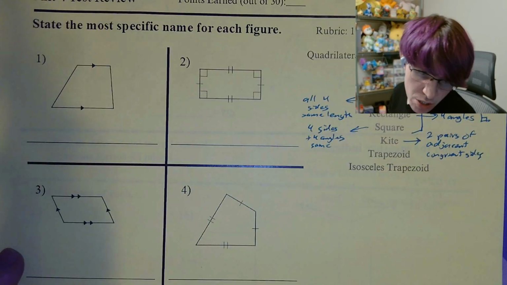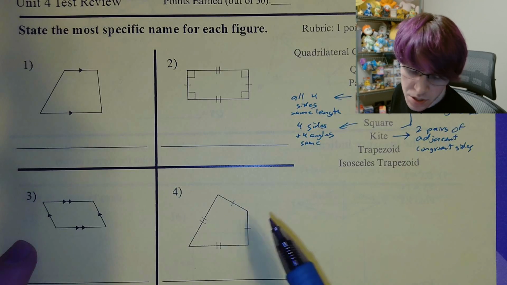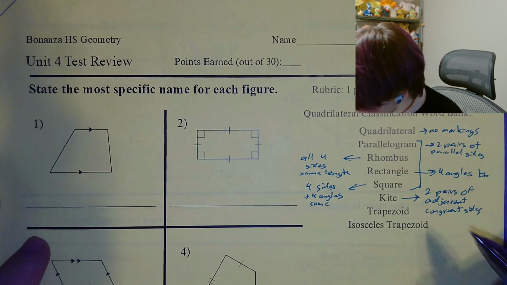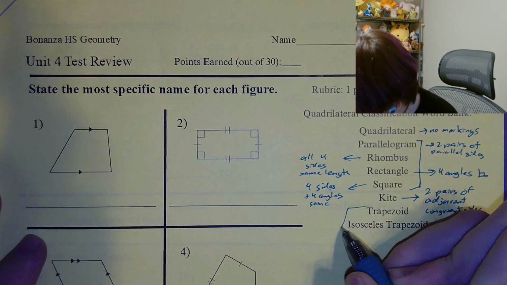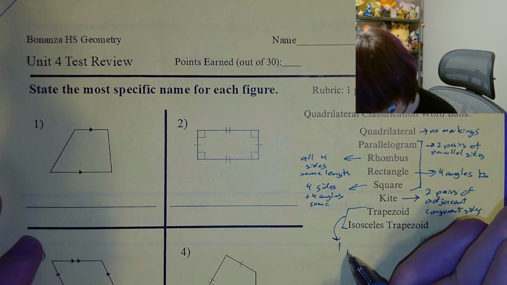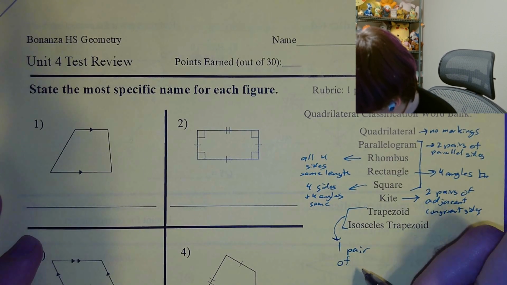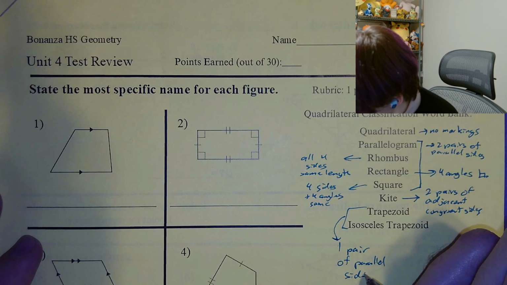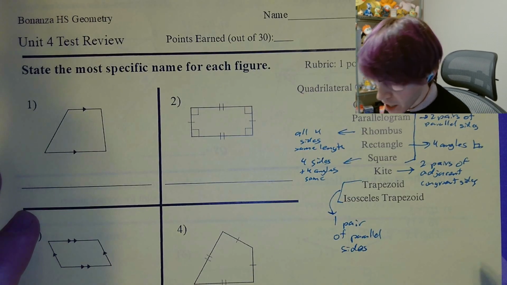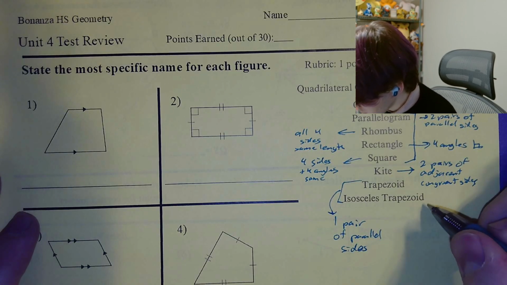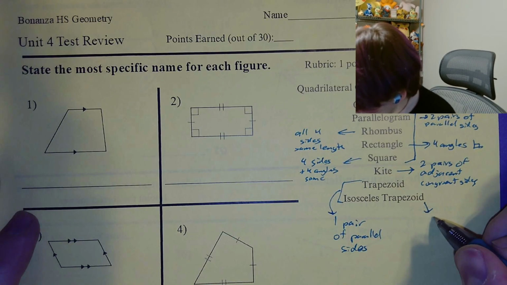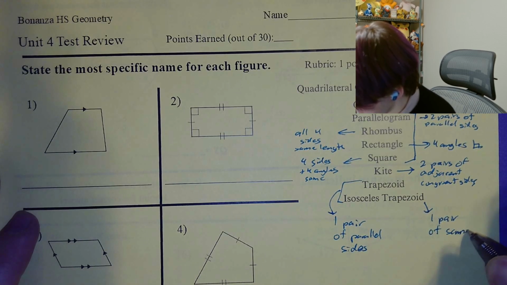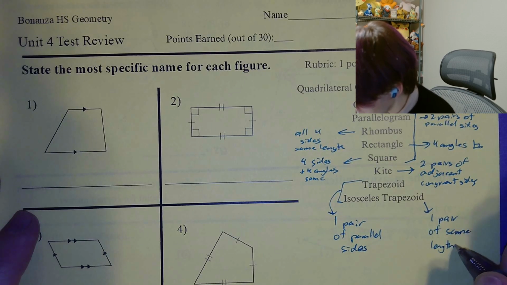So, question number 4. These two are the same. These two are the same. They're next door to each other. Two pairs that are the same there. These last two trapezoids, both of these have only one pair of parallel sides. And isosceles, just like a triangle, isosceles trapezoids have one pair of sides of same length.